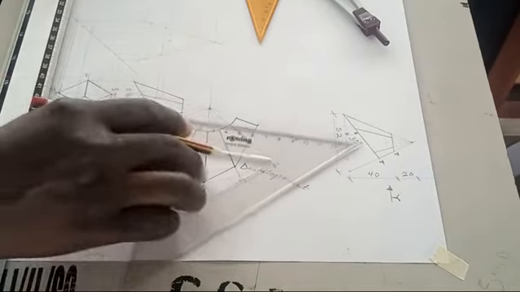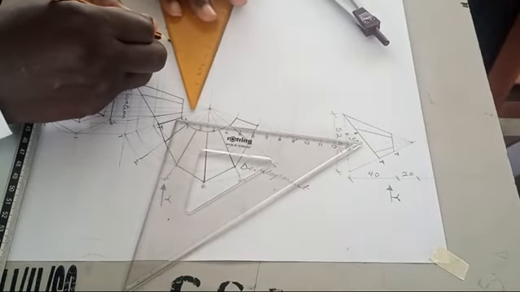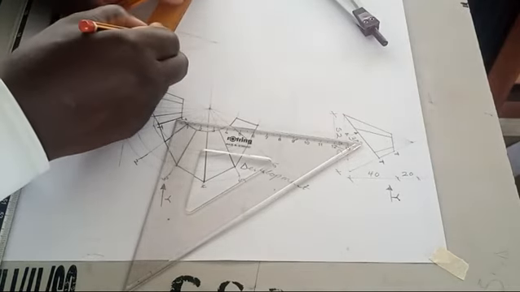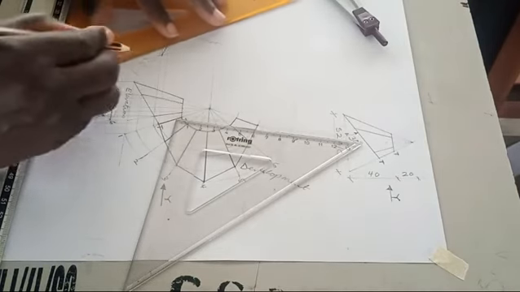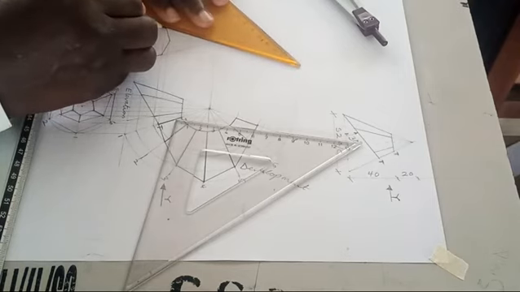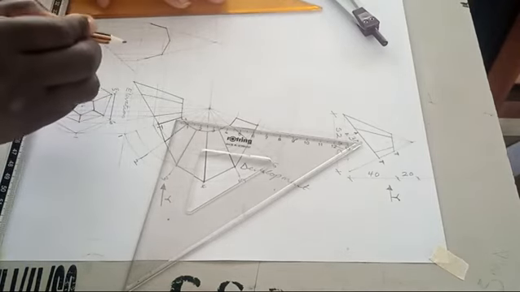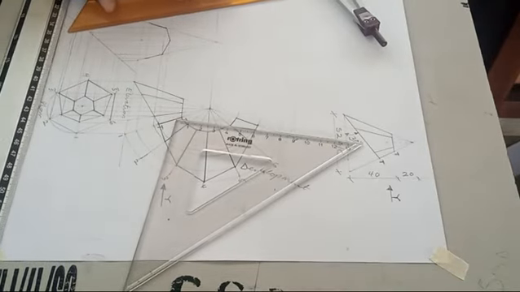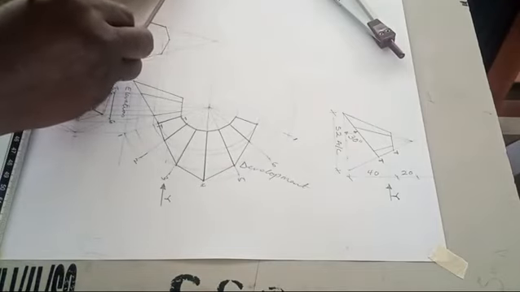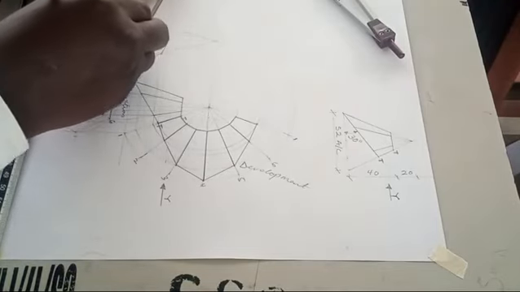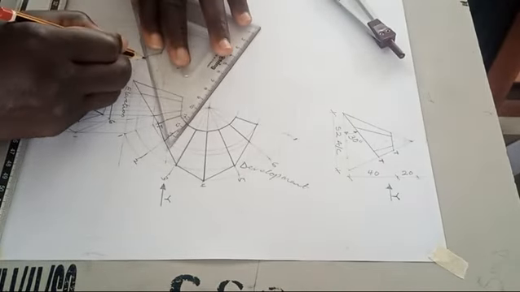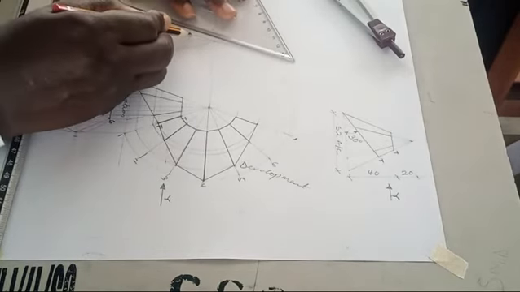So what you have is, you now join this one like this, to go here like this, like this. So you connect it, it will be like this to this point, this, and this. And don't forget, this will be the cut section.